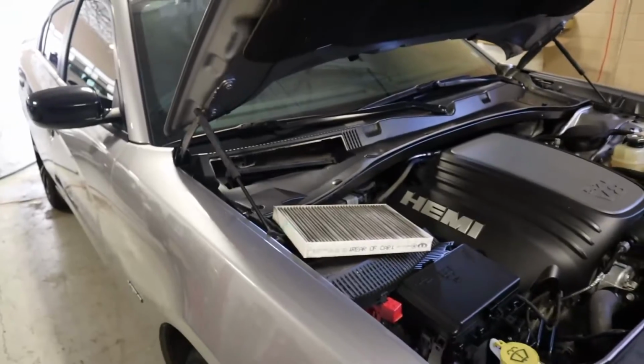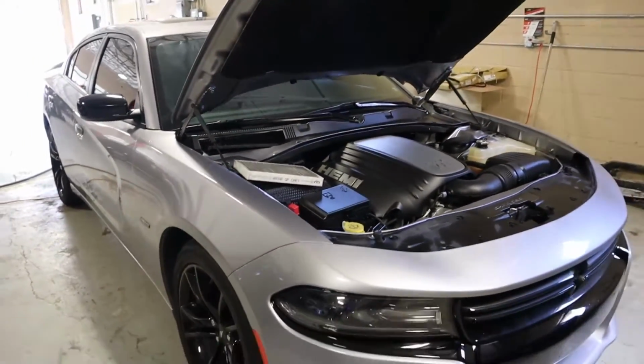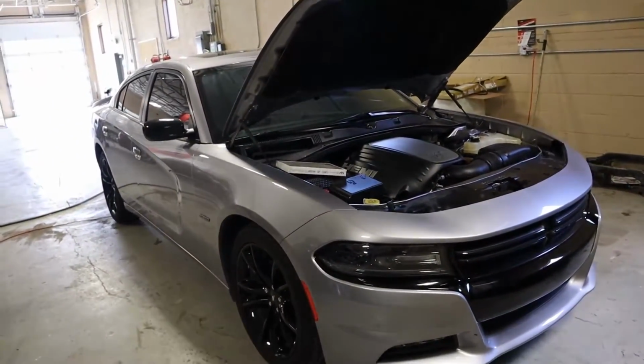And again, it's a quick reference video to locate the cabin air filter on this 2017 Dodge Charger.